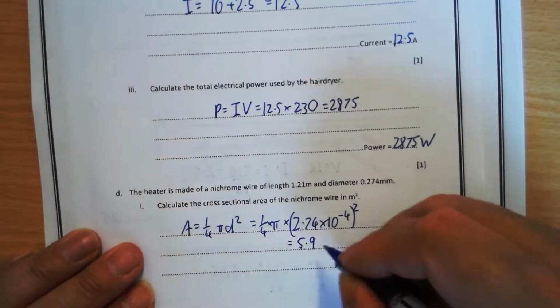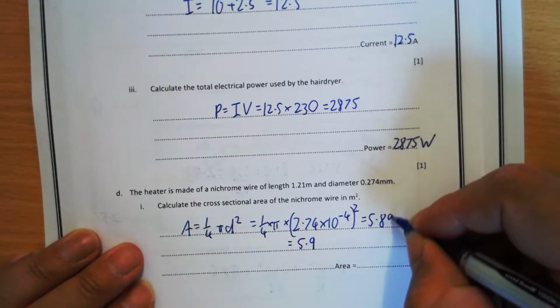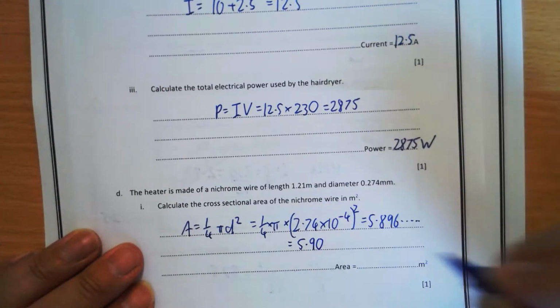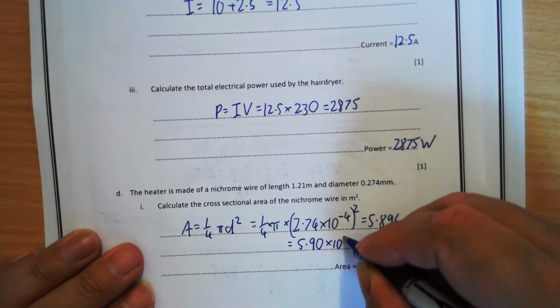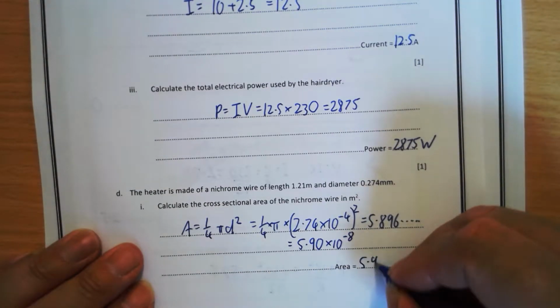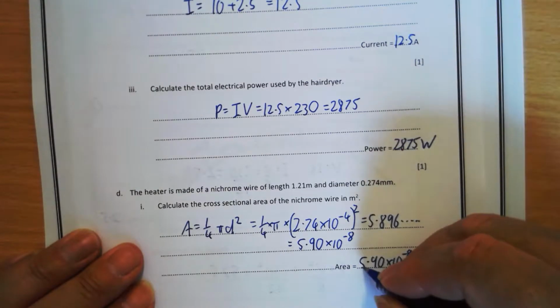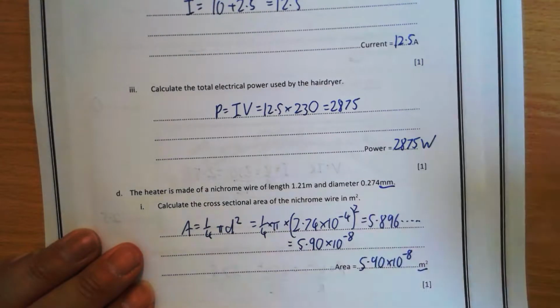5.896, which is going to round up to 5.90 times 10 to the minus 8. So that's 5.90 times 10 to the minus 8 square meters, because you want it in square meters. That's in millimeters, remember. And then we're on to the next question.